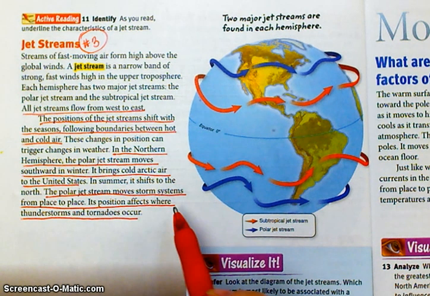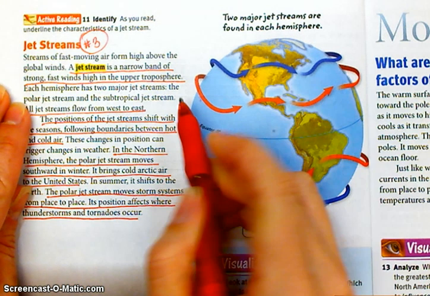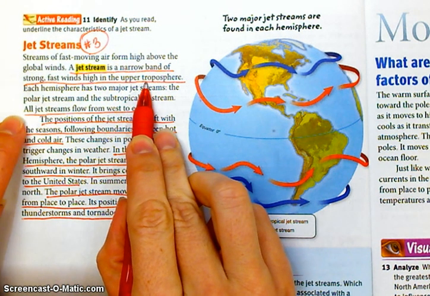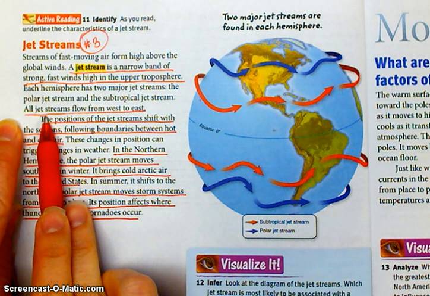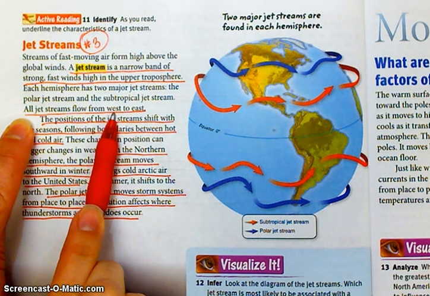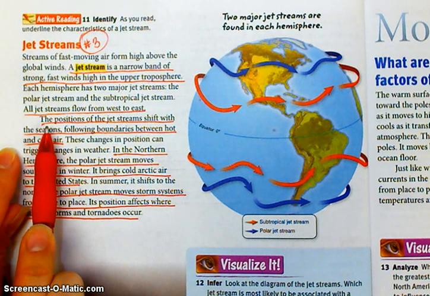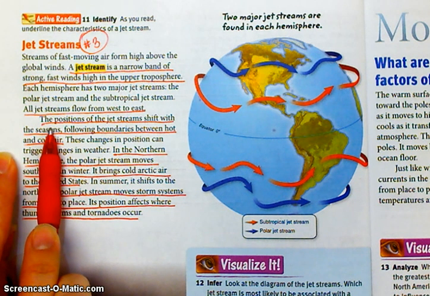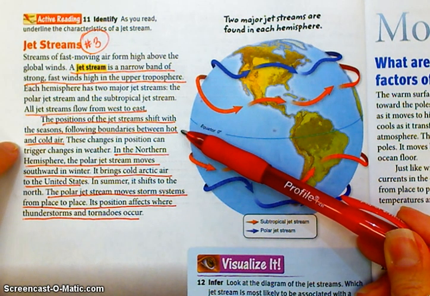A jet stream is a narrow band of strong, fast winds in the upper atmosphere. The troposphere is the bottom layer of the atmosphere where most of the Earth's weather occurs. All jet streams flow from west to east. Again, I'll say this just like I said it in the previous lessons: we're not going to take the time to explain exactly why that is. There is an explanation, but it's beyond the scope of our 8th grade science class. The positions of the jet streams shift with the seasons following boundaries. The jet streams exist between areas of hot and cold air.